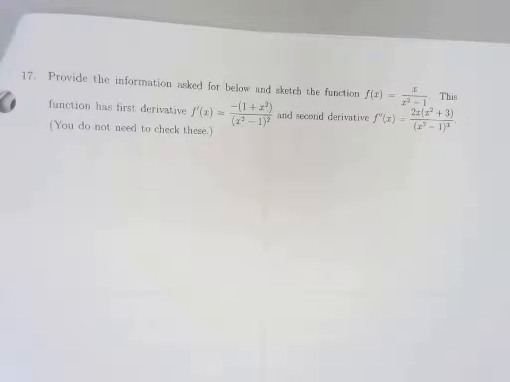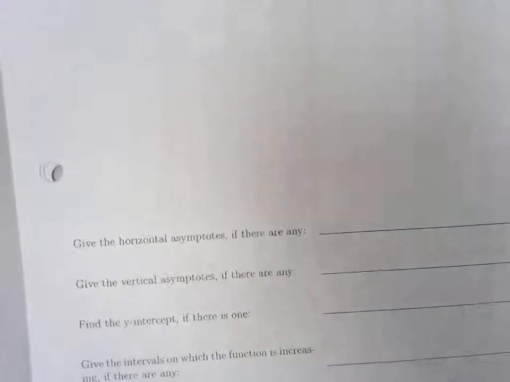Okay, so let's look at 17. We did one similar to this last review. Providing the information asked for below, sketch the function f of x is x over x squared minus 1. First derivative they give you, second derivative they give you, and you do not need to check these. I would think you would just take their word for it, but we did it last time apparently. These ask for just random things, so they're not asking for every specific thing.